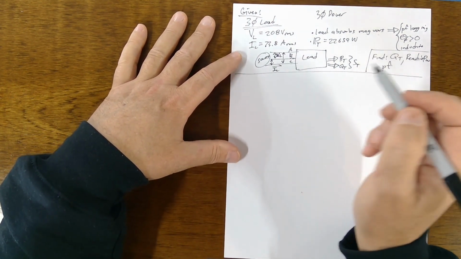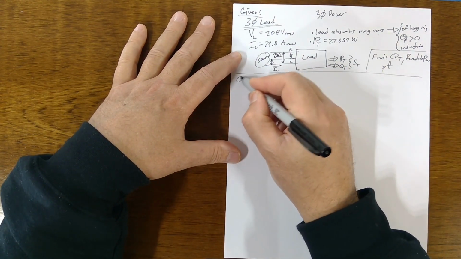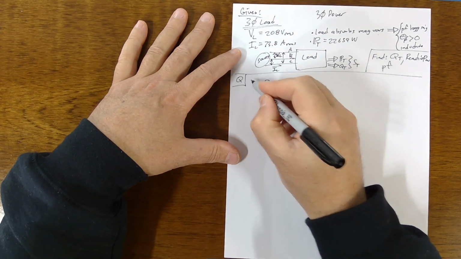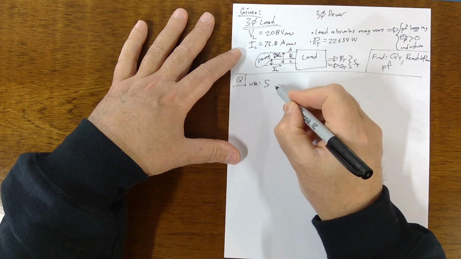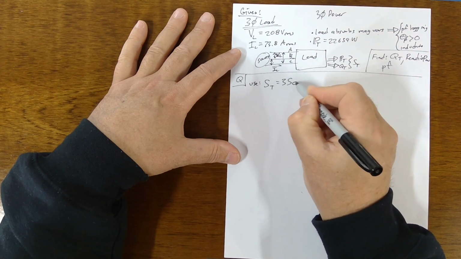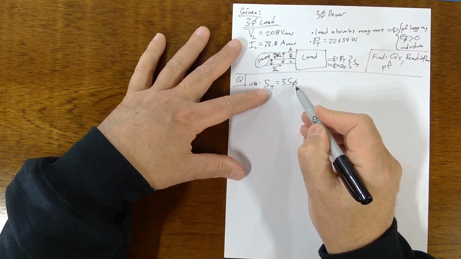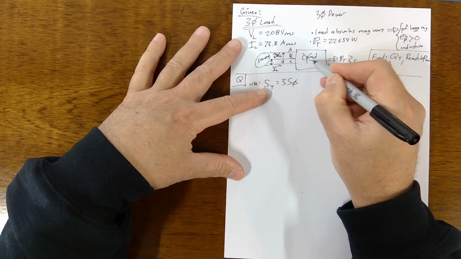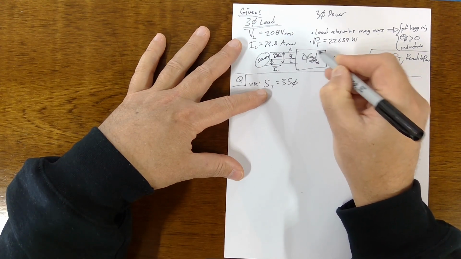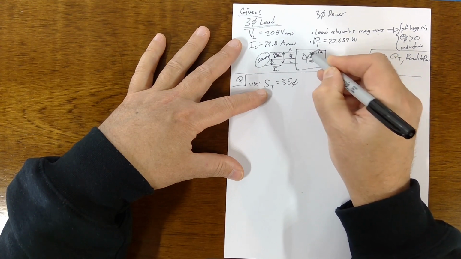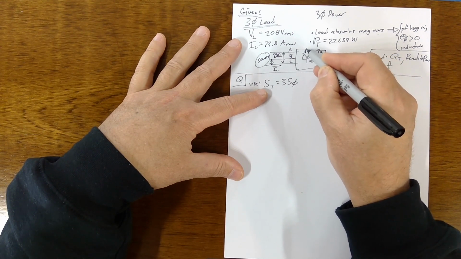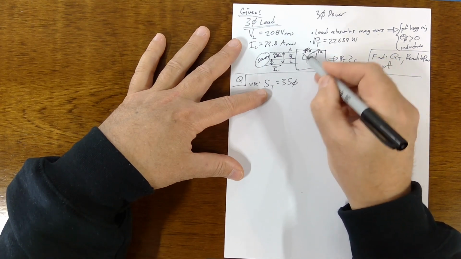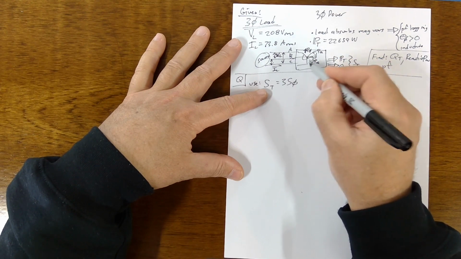All right, so to get Q here, we'll use this formula. S sub T is 3 S sub phase, right? The total power is 3 times the per phase power. Remember here, there's a Y connected load, and there's power coming off of each phase, off of 3 phases in this Y connected load.